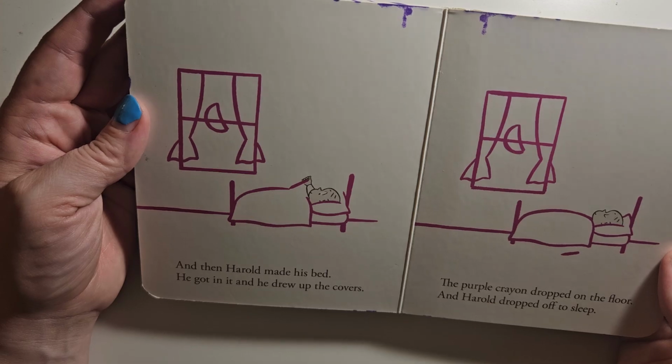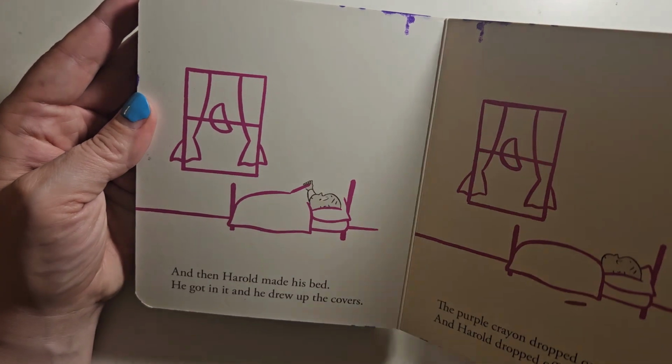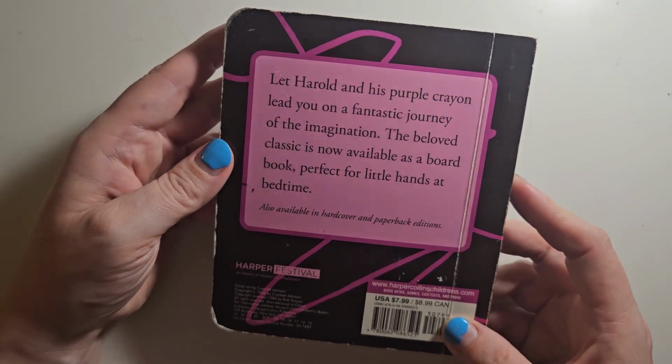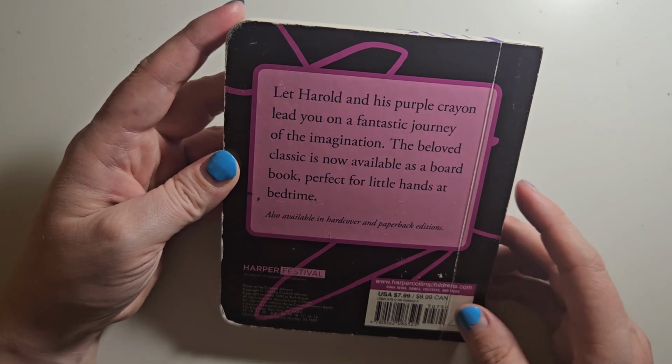Good night, Harold. Good night, Purple Crayon. Good night, storybook. Thanks for reading with me.